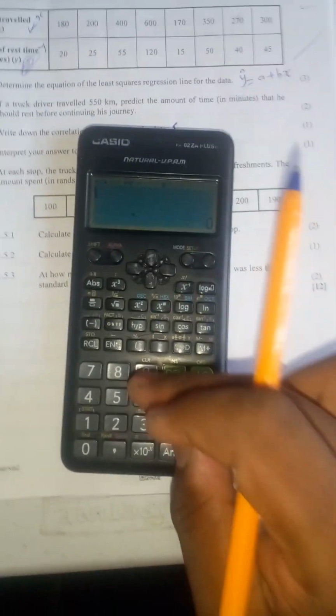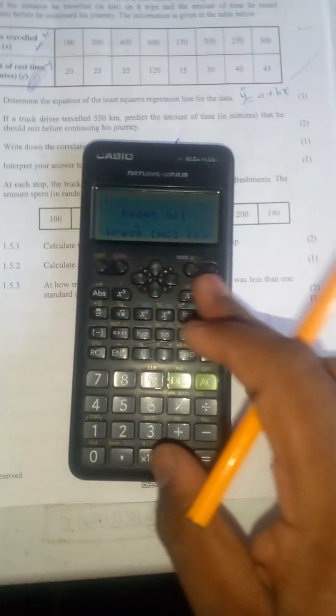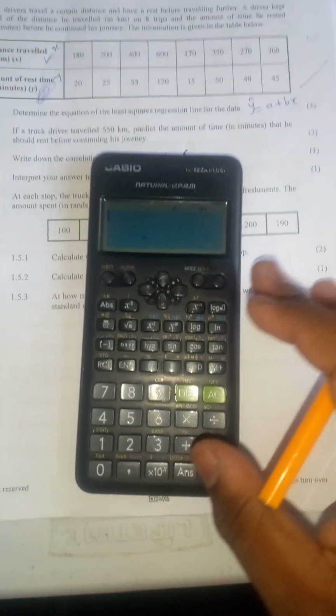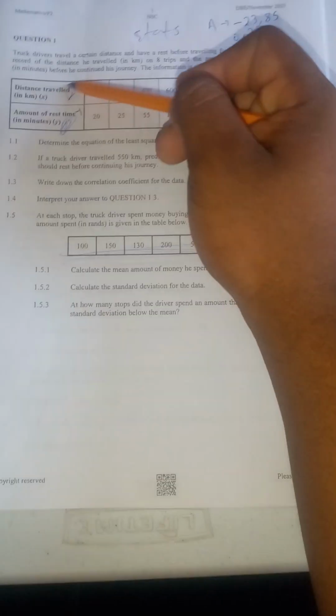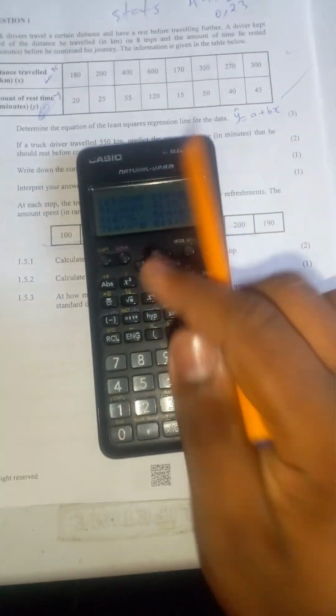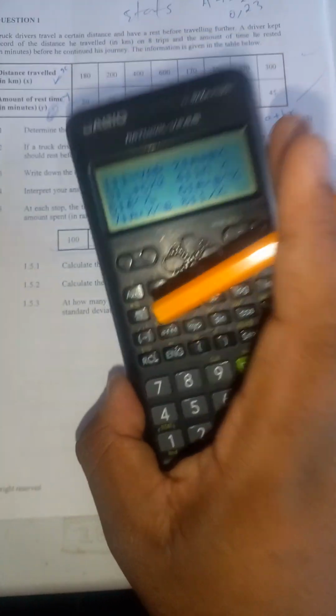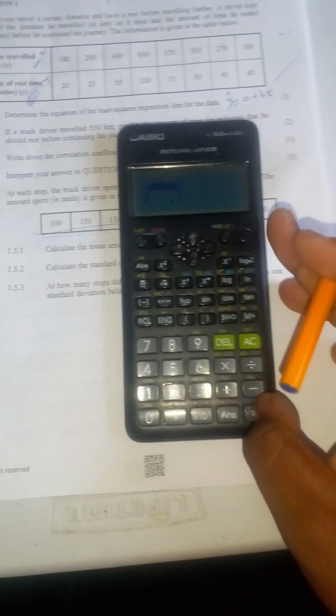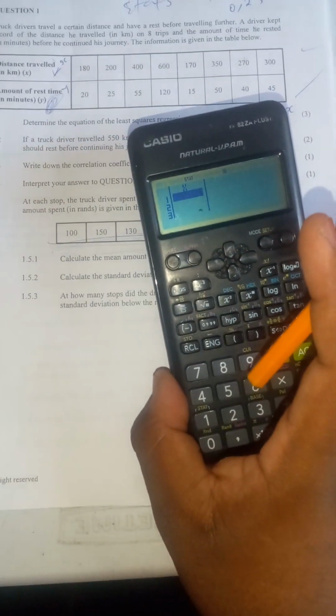So you can say shift 9, 3, equals. Now I've reset my calculator. Now we are going to record new data. But now we are only given one set of data, like you do not have x and y just like that one. So now you are simply going to do shift 2, and then press 1, which is 1-VAR. So 1. And as you can see, it is X only. So now you are going to record.